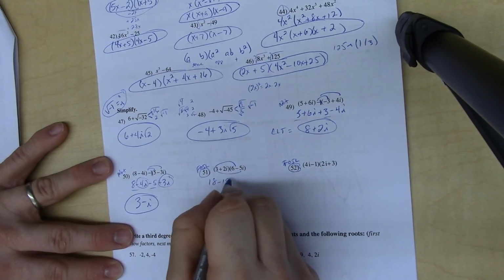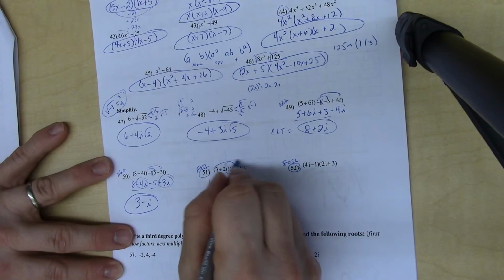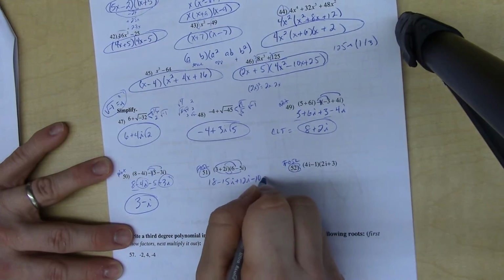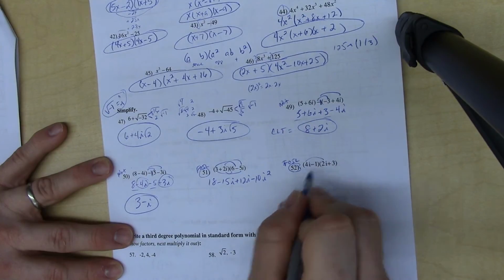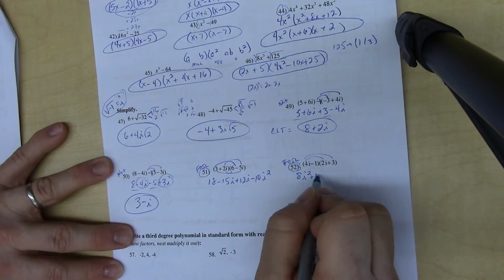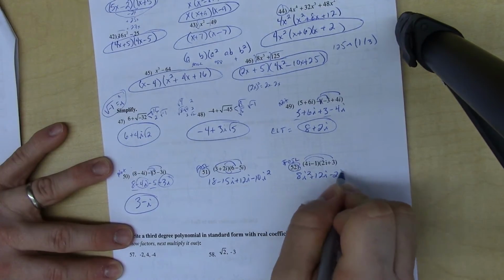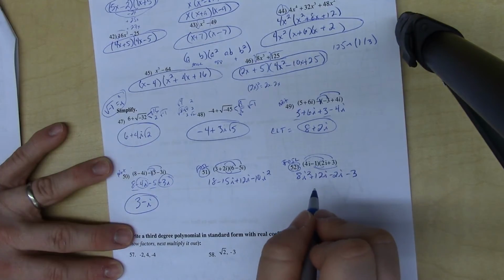outside, inside, last, a negative 10i times i is i squared. Do the same thing over here. i times i is i squared, so I get 8i squared plus 12i minus 2i minus 3. That's from this and from that.